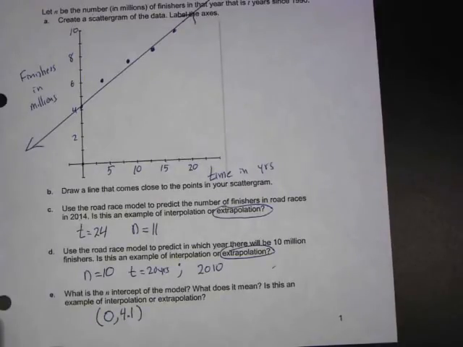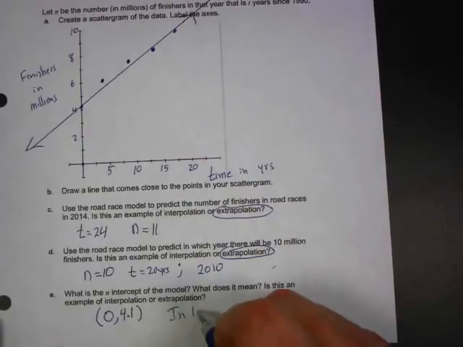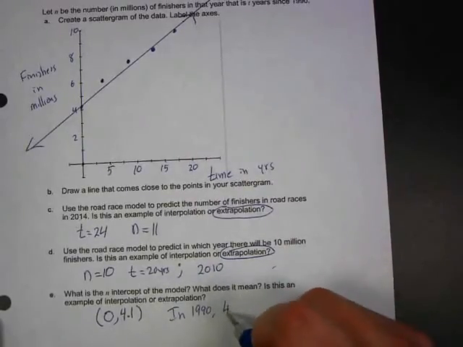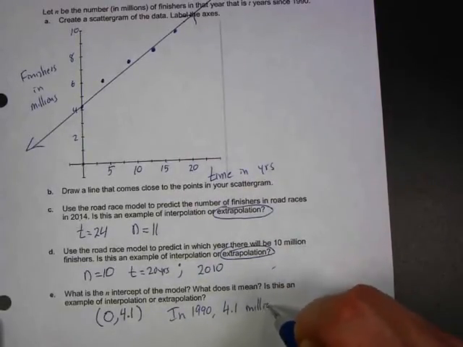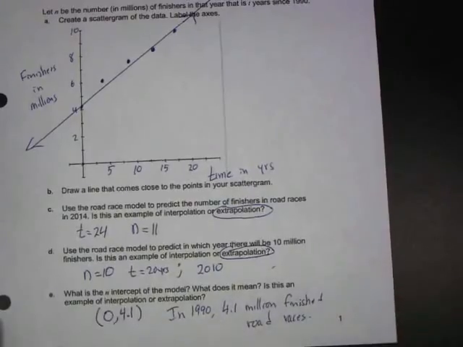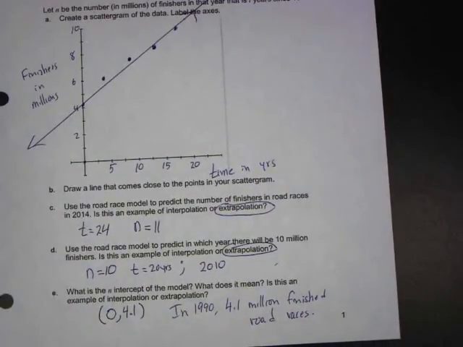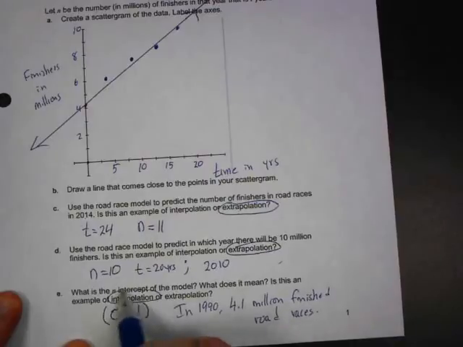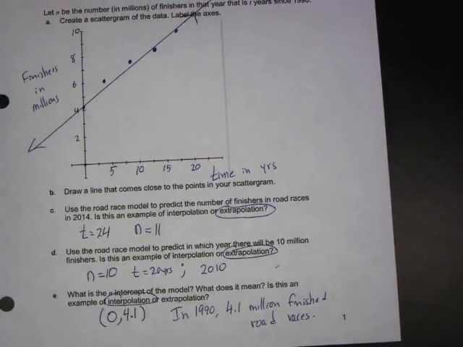In 1990, 4.1 million finished road races. Is this an example of interpolation or extrapolation? This one is interpolation because it is inside of the data we were given. That one would be an example of interpolation.